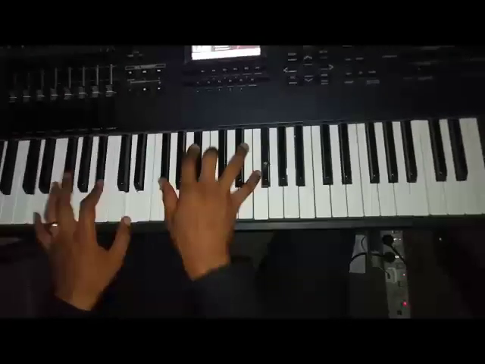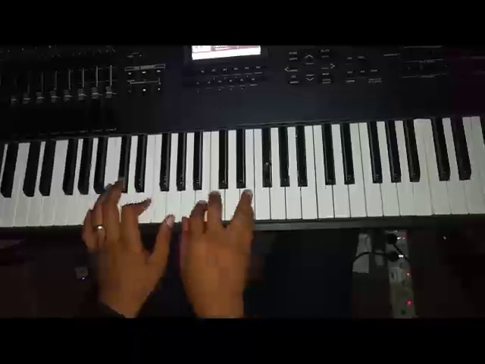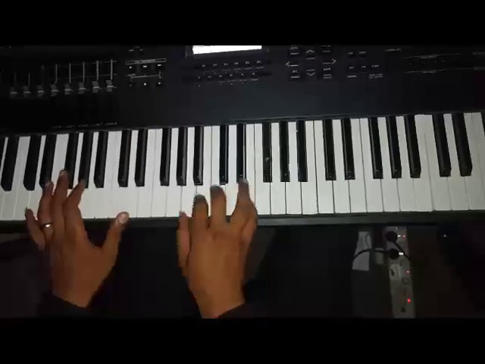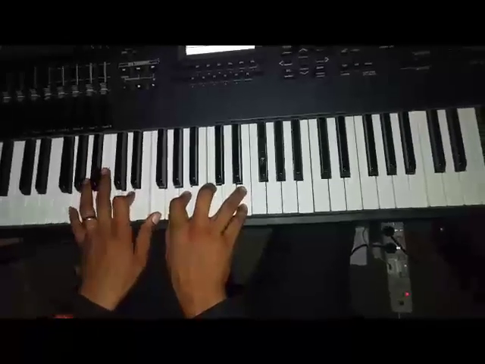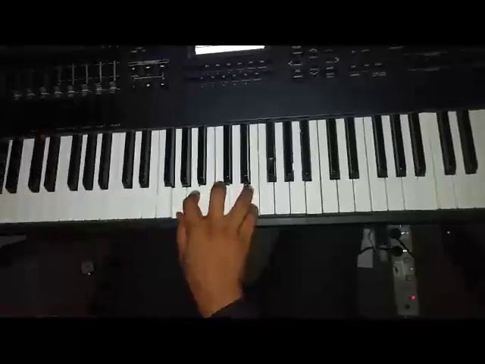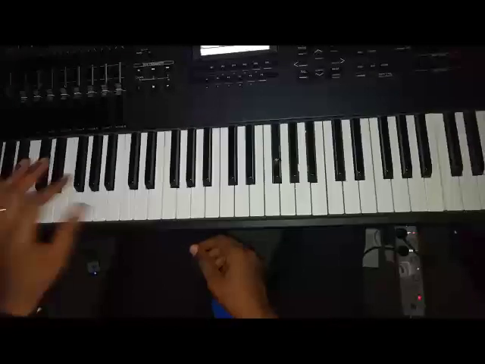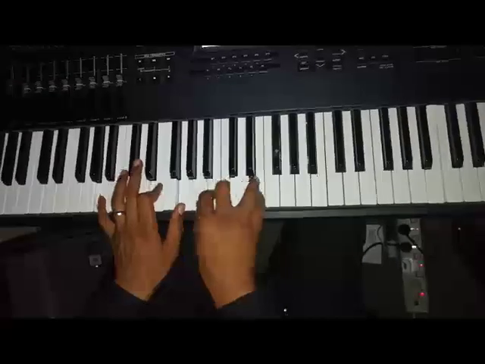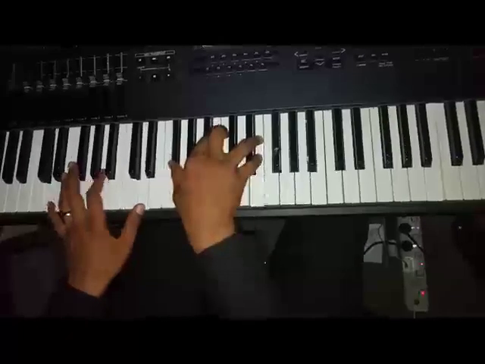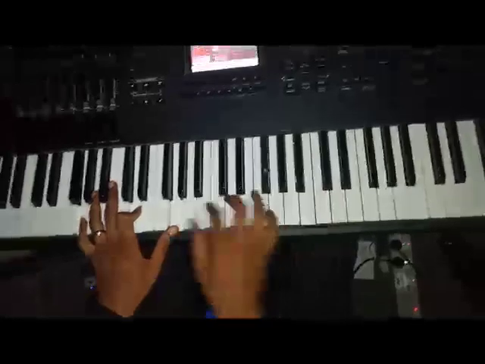So the 6 being minor, the 2 being altered, and the 5 being dominant. For the 6 to 5, the idea is minor, dominant, major. So 6, that's a very common movement. The idea is we're dealing with common movements.